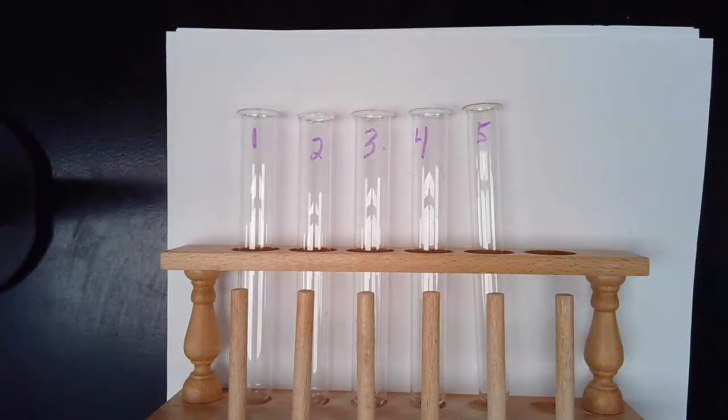So here we are again, and here's our setup. Now remember, make sure you're following along in your lab. The lab was designed for you to be doing this, but you're going to have to see it through my eyes. We have 5 test tubes. We have test tube 1, 2, 3, 4, and 5.